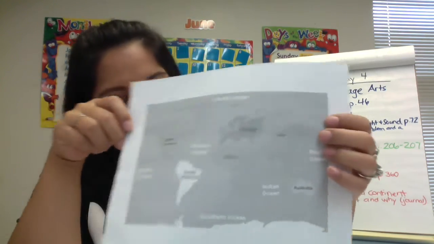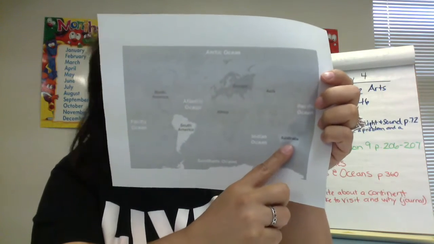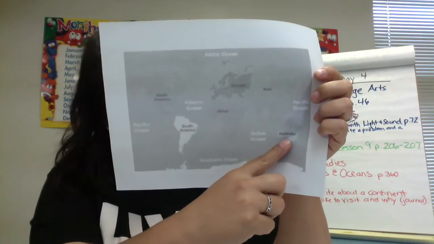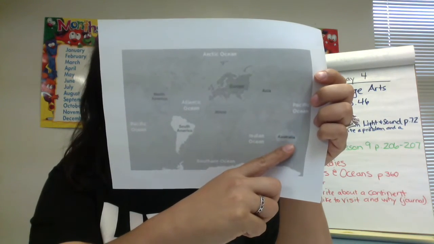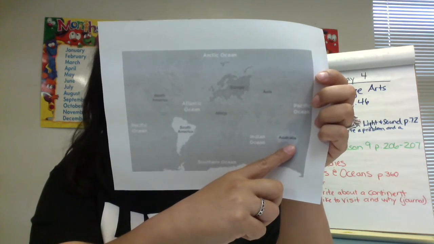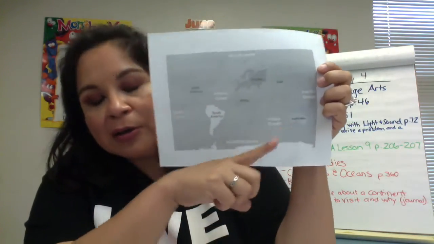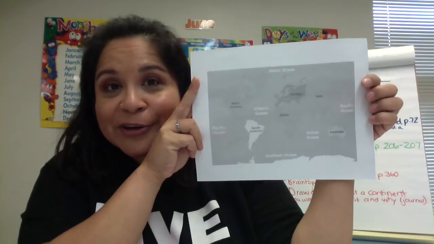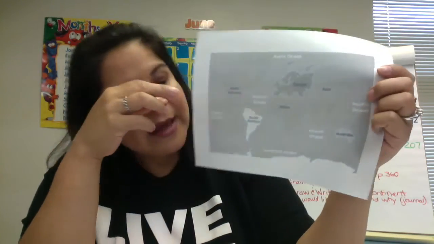Then we have Australia, which is right here. And Australia is the smallest of the continents. Okay, but it is also a country. And it is all in the southern area, and that is why it's called the country from down under. Okay, and we usually think of kangaroos when we think of Australia for some reason. And then Antarctica is down here.